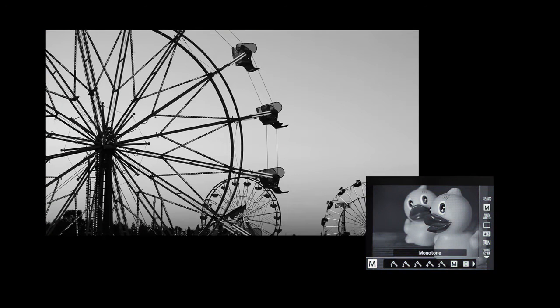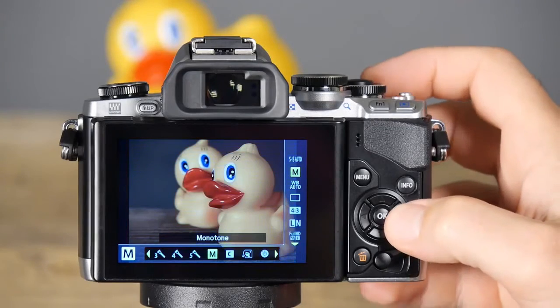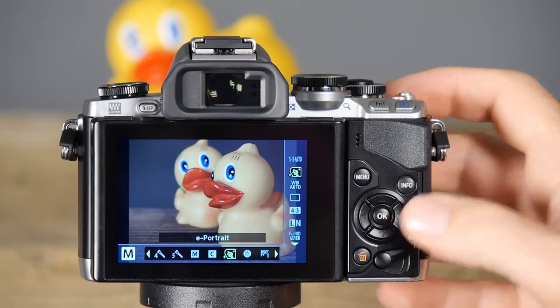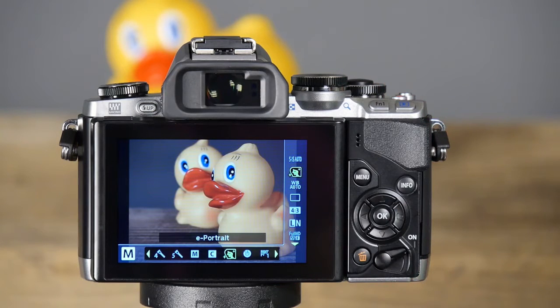The Monotone picture mode will capture images with smooth black and white gradation. Images taken in this setting cannot be converted to color later. With the Custom picture mode, you can select one of 6 preset modes and customize it to your liking. Also note that each of the 6 preset modes are customizable as well. We'll discuss customizing picture modes in a moment. In addition to the picture modes, there is also an e-portrait mode. With e-portrait, images of people will have smooth skin textures.